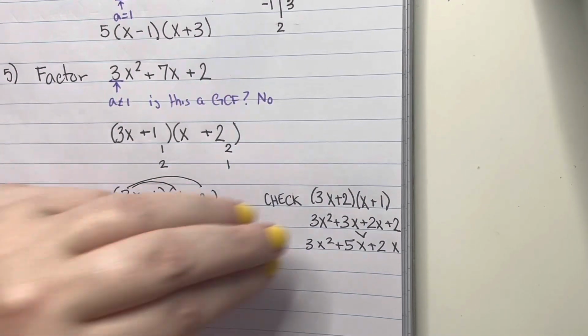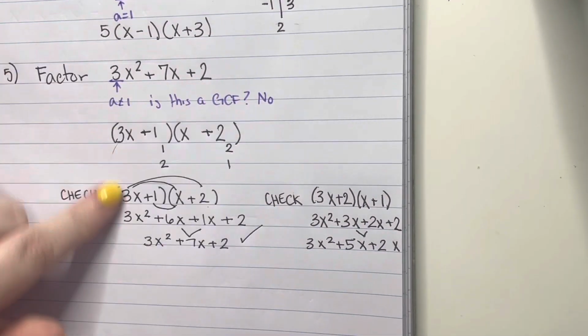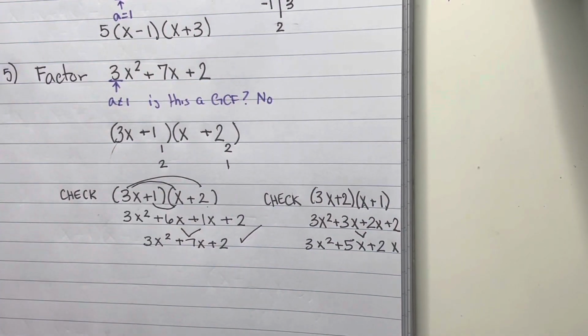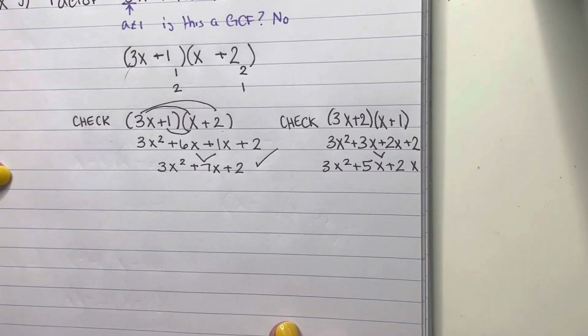These trinomials are always going to have a unique factored form. So if you're guessing and checking and one form works, that's going to be the only form that works. Let's do one more example using the guess and check method, and that'll conclude this part 2 of our video series.